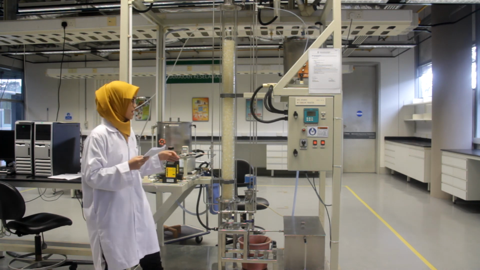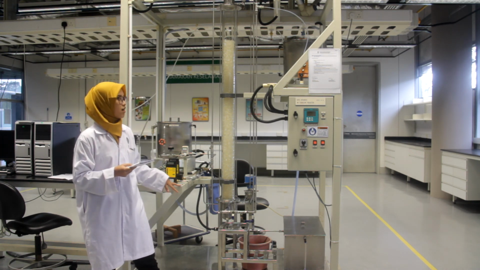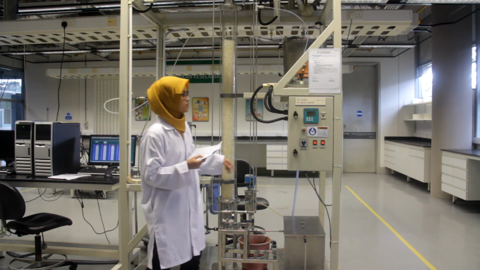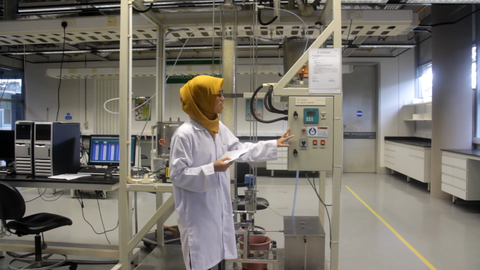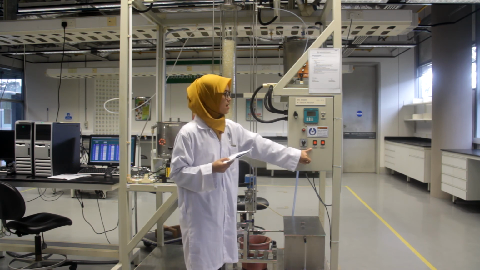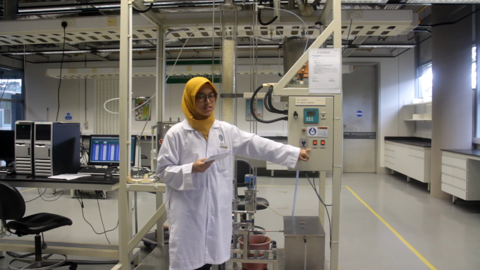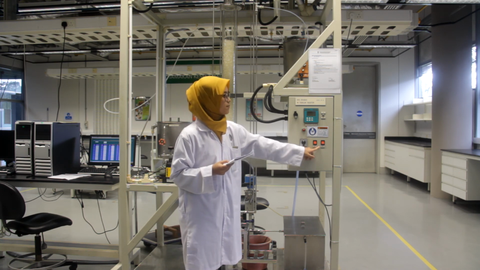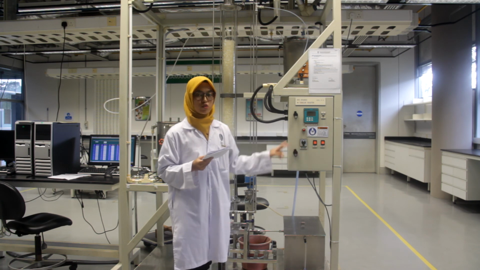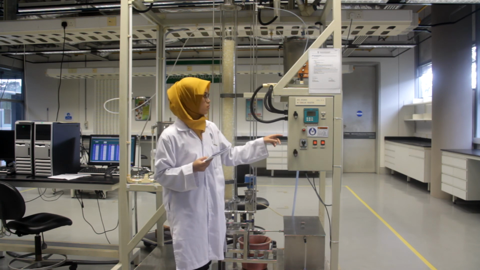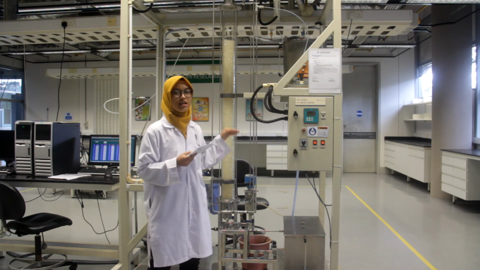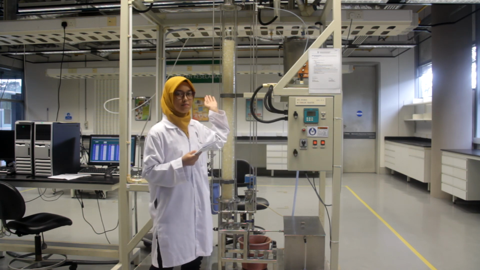steady state. And then the second part is for the effect of pulse input, where the main difference is that we have to open pump 1 and let it run for 3 minutes, and then after the 3 minutes reading, we open pump 2 for 2 minutes, and then close pump 2 and go back to pump 1 until the reading returns to normal again.